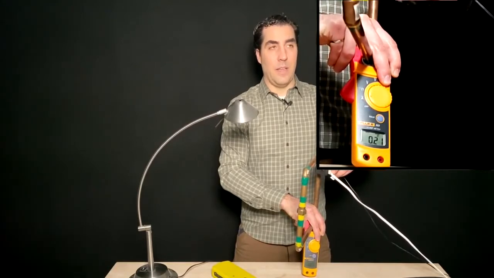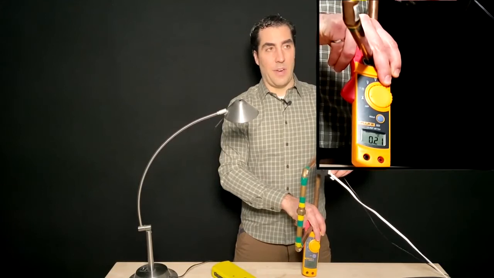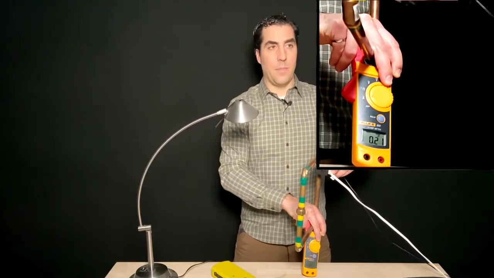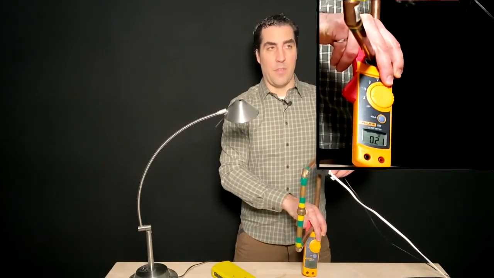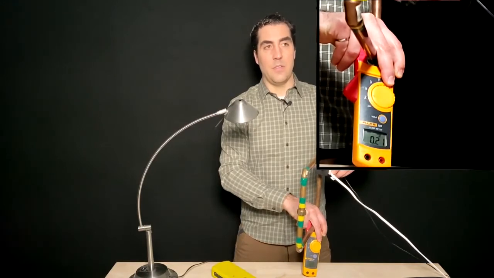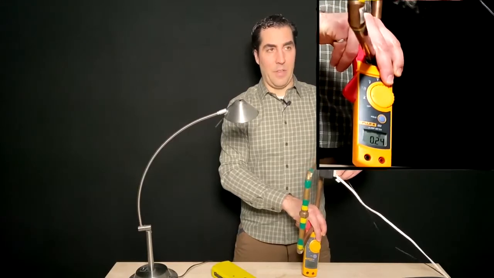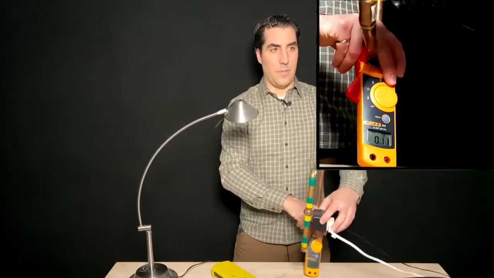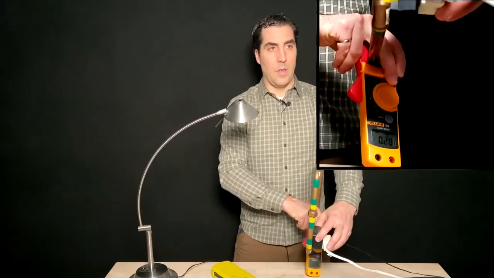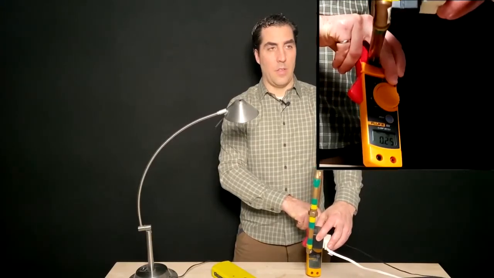That's 200 milliamps. So we know GFI breakers trip at like 0.005 of an amp or 5 milliamps. And this is 210 milliamps, just induced by the magnetic field from this transformer, right, on the copper line.